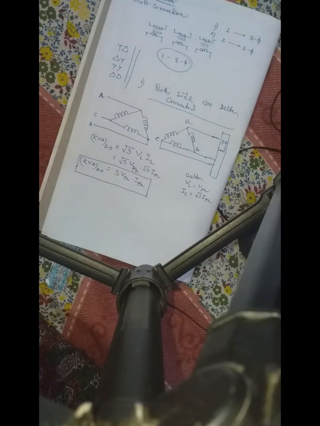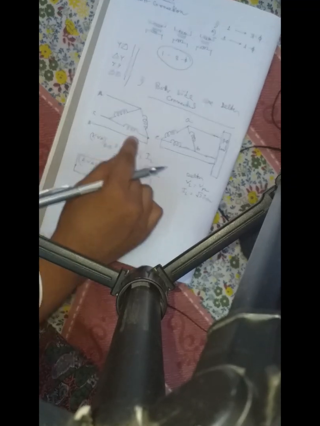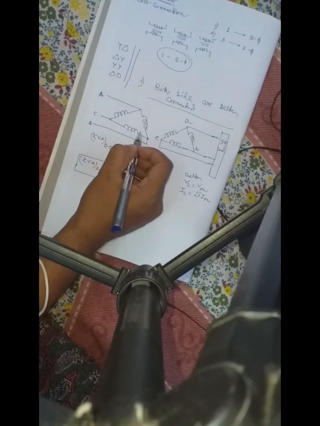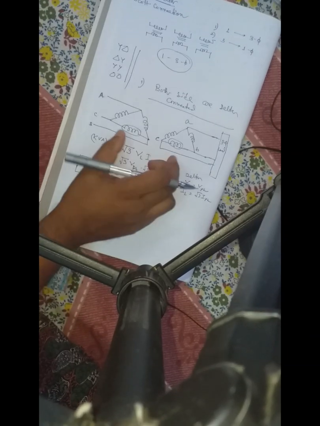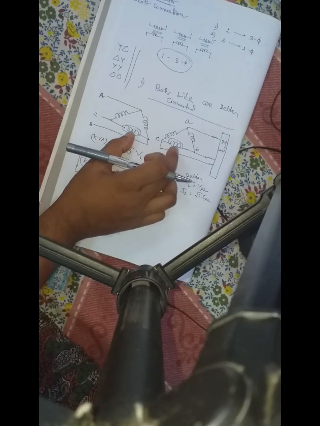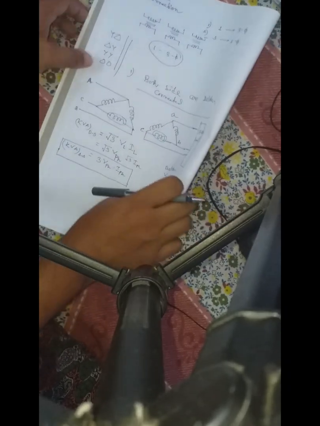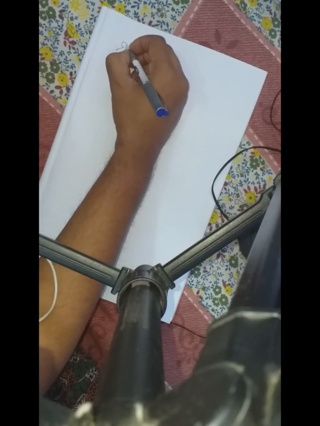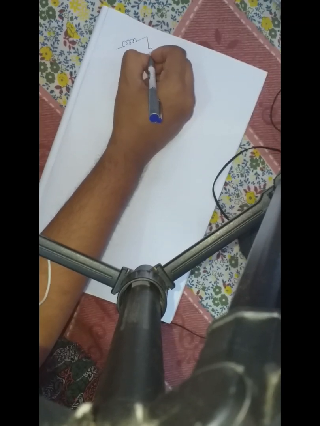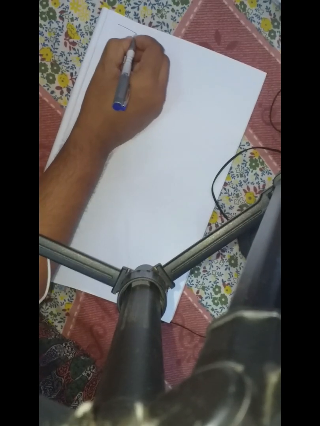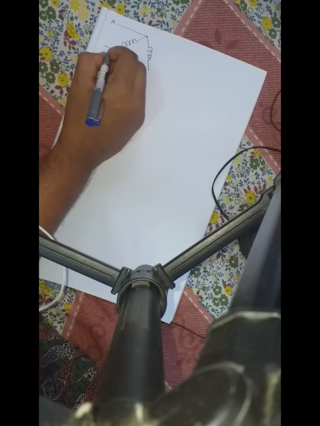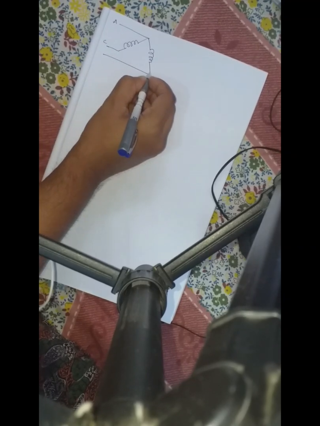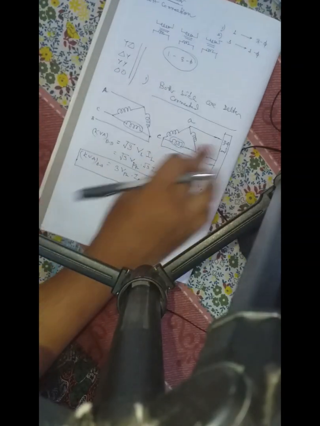This will happen. But when we design open delta, that means one transformer unit is damaged, and we can remove it. So the picture will be this: this is A, this is C and this is B. This unit we remove.